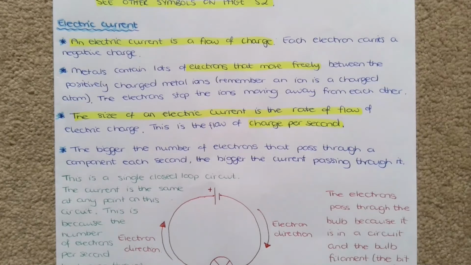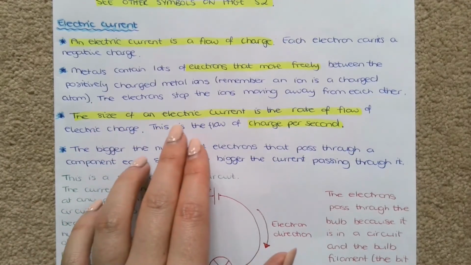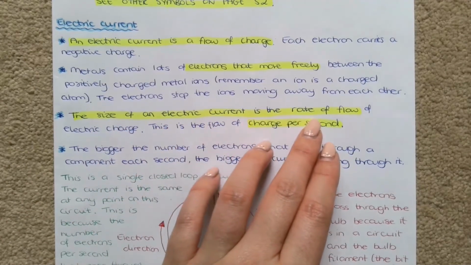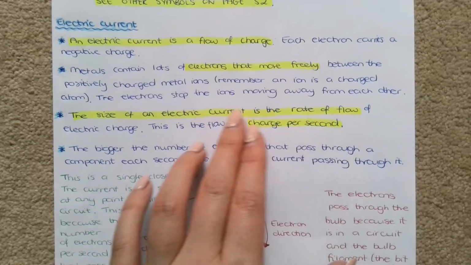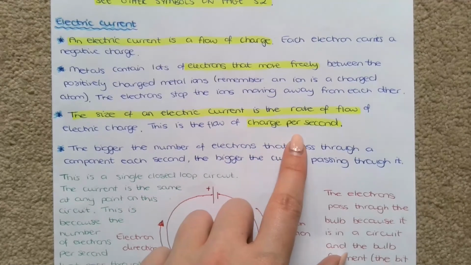So the size of an electric current is the rate of flow of electric charge. This is the flow of charge per second. So just make sure you understand that. The size of an electric current, how big it is, is the rate of flow. Okay, so the bigger the rate of flow, the bigger the size of the electric current. And this is measured in charge per second.